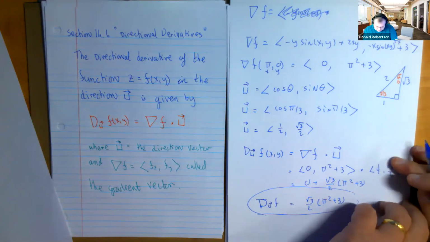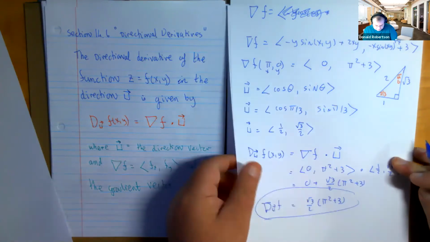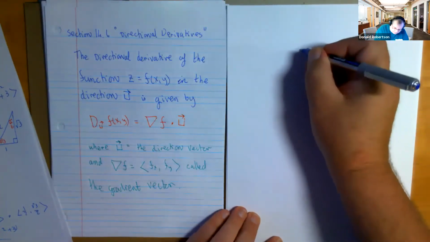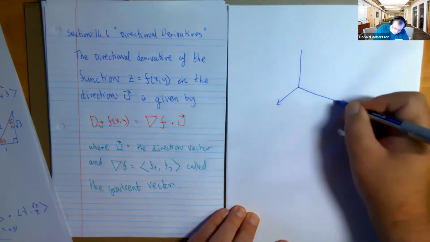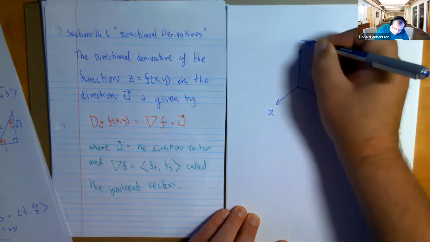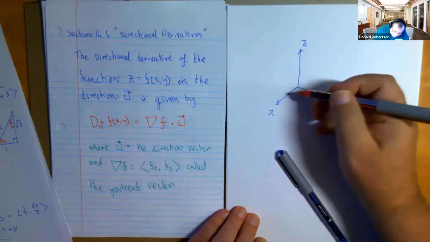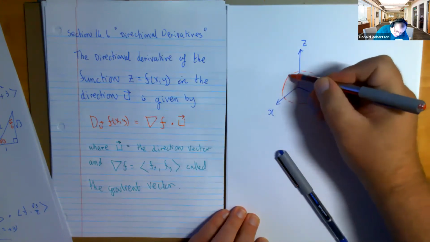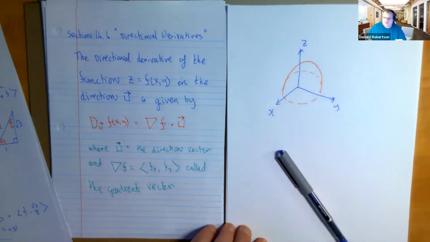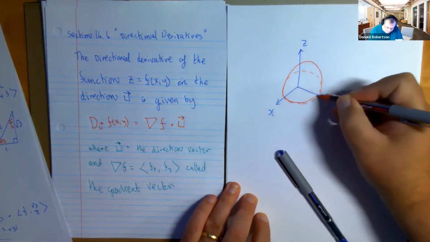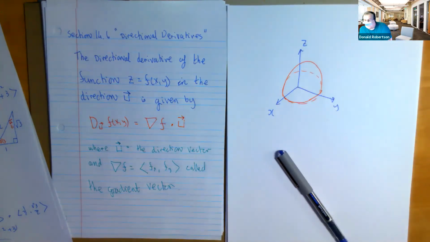Now, this is not something you're going to get examined on, but I want to try and put some meat on the directional derivative thing. I am not even vaguely any good at drawing. But will you pretend that I have now just drawn the top half of a sphere?